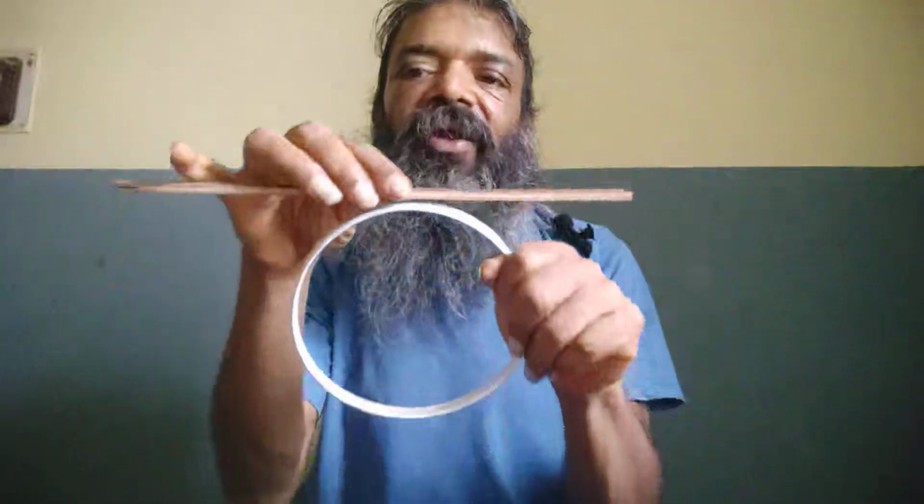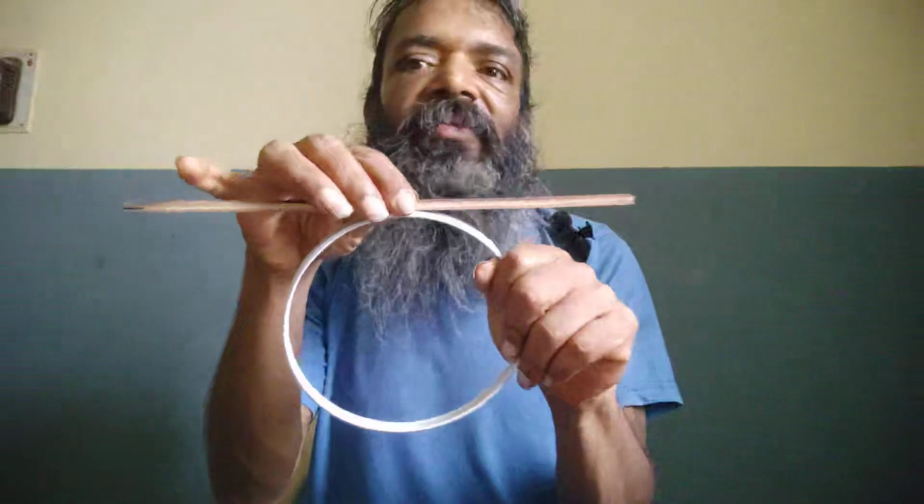I showed the direction, but I did not tell you the magnitude. The magnitude is the square root of 1 square plus x square by 1 minus x square, whole square. That will come as the square root of 1 by 1 minus x square, or 1 by square root of 1 minus x square.